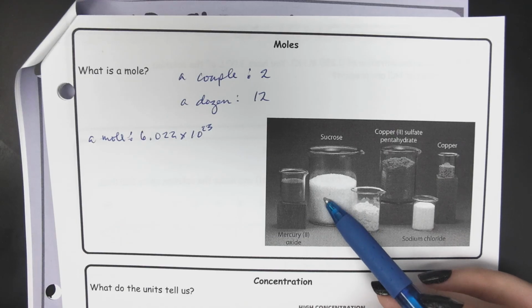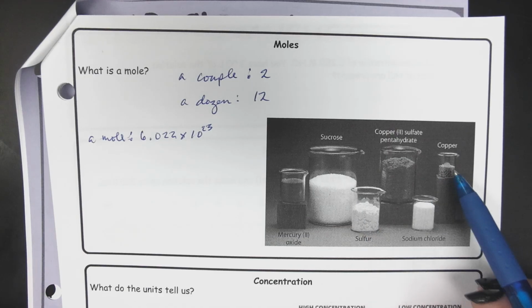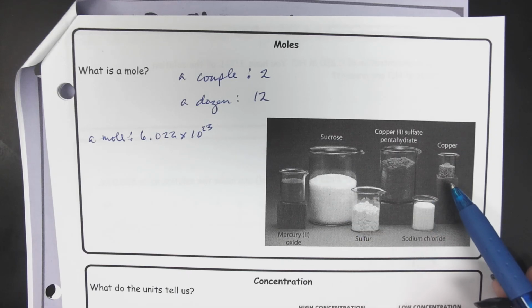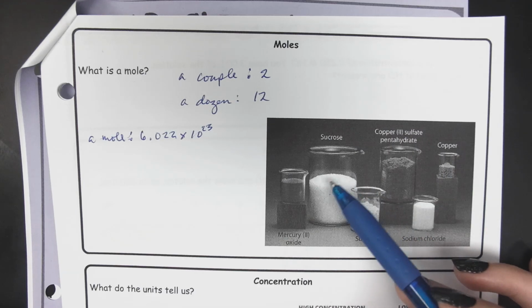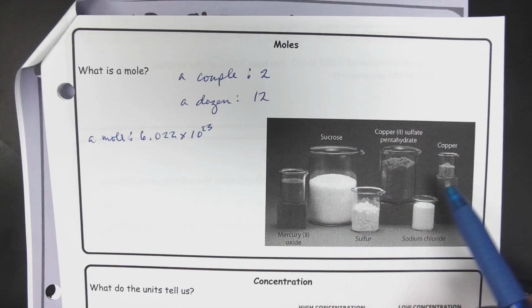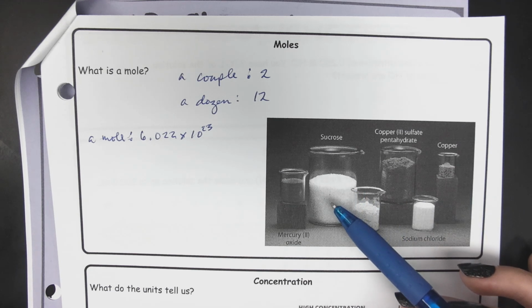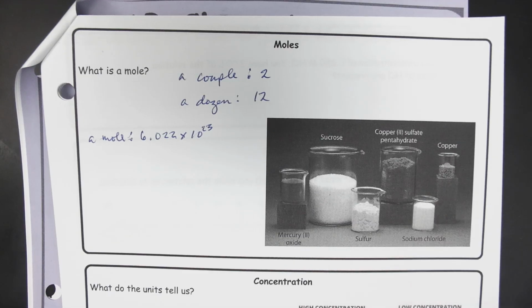And wait, if I have a mole of this and a mole of this, then why is this one so much smaller than that one? And it's because the items are smaller. So I could have a dozen tennis balls and then a dozen basketballs. There's still a dozen in both. It's just one was larger than the other. The item itself was larger. So the sucrose molecule must be much larger than the copper atoms.